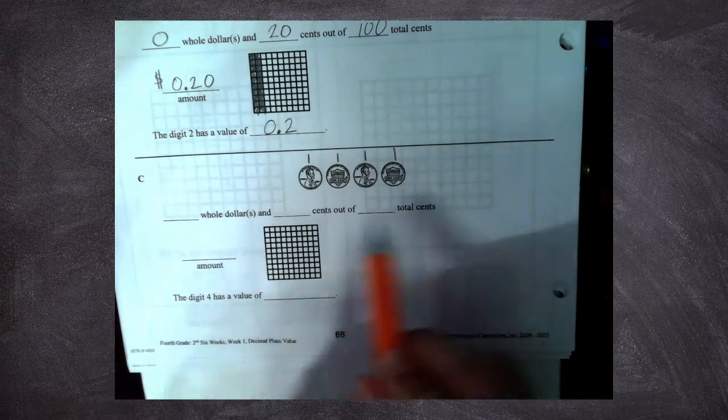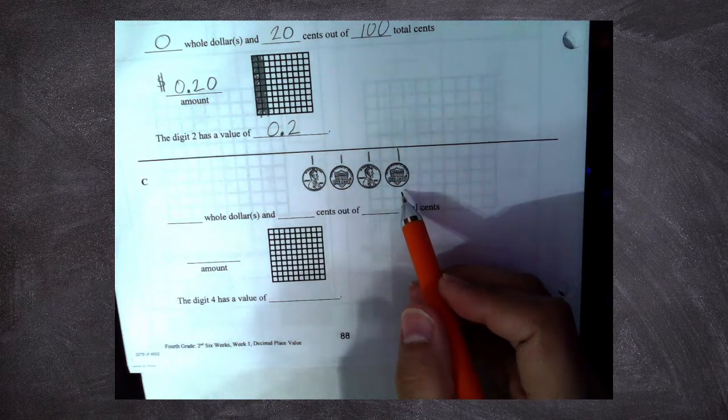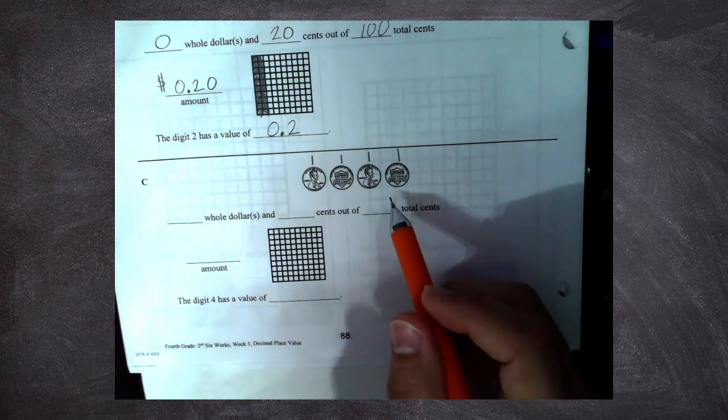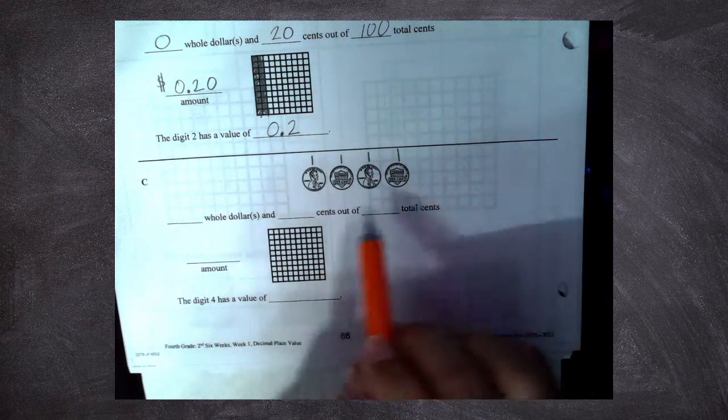How many whole dollars do I see here, Bella? No, not $10. Who can help Bella out? If I look at problem C, how many whole dollars am I seeing in this picture?